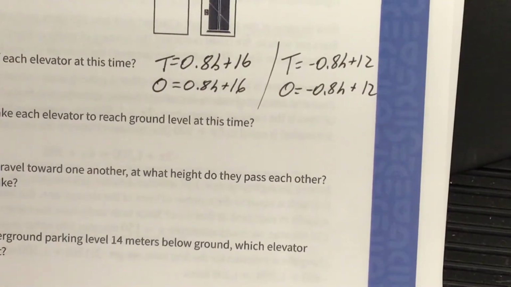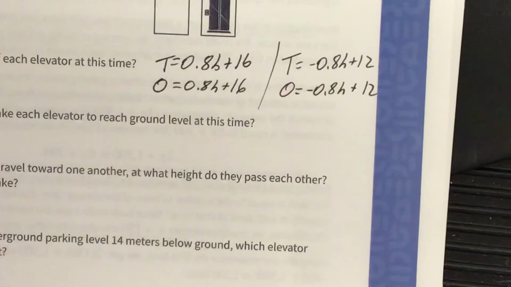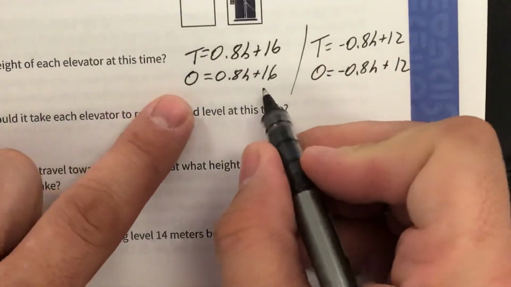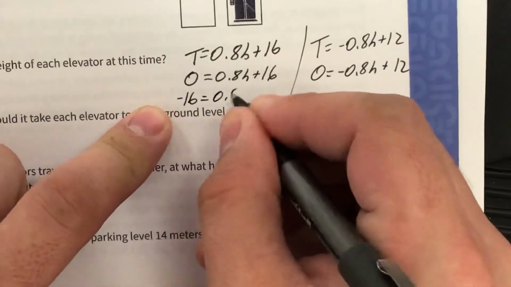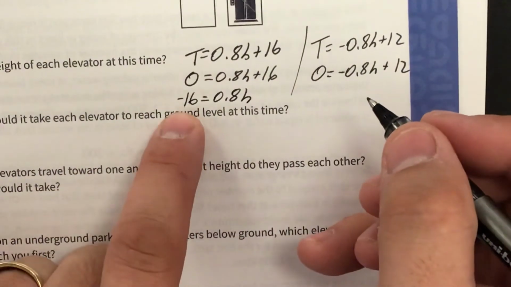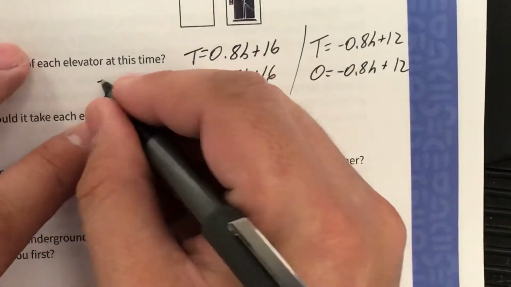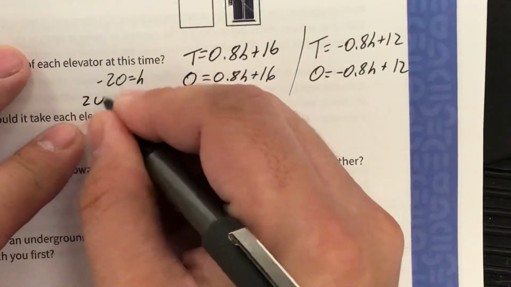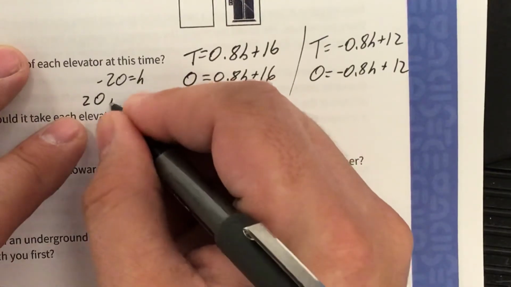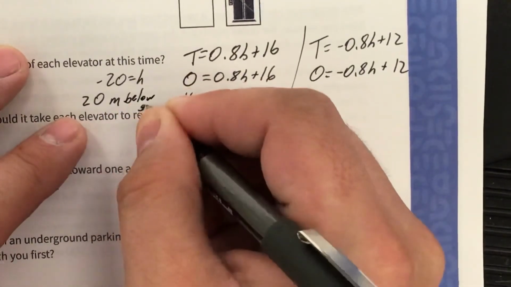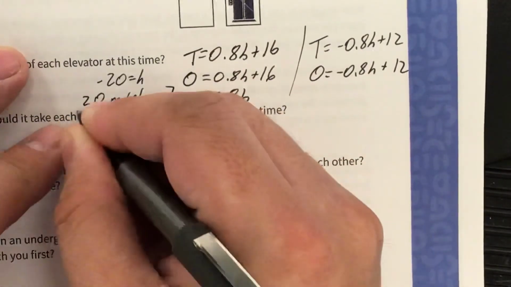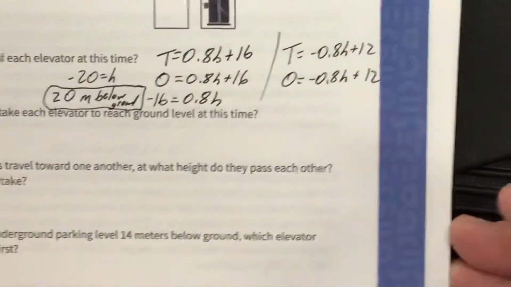Guys, anybody confident? Anybody not confident? All right, what do you got? Negative 20. Well, first you'd subtract 16, and then you divide by 0.8. So negative 16 divided by 0.8 is negative 20. That is 20 meters below ground is what that means. Below ground level.